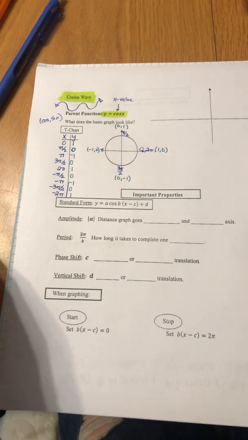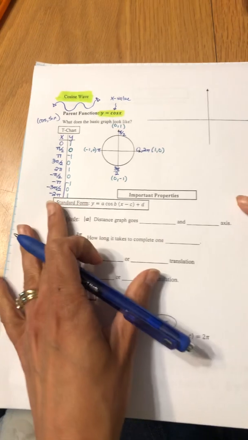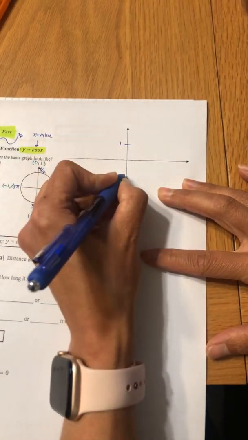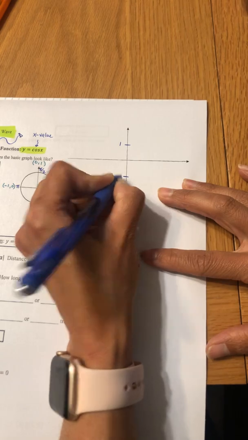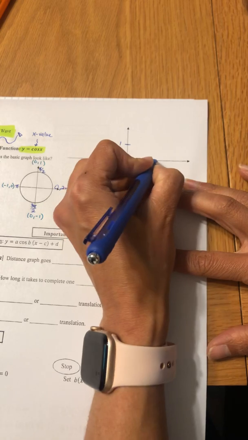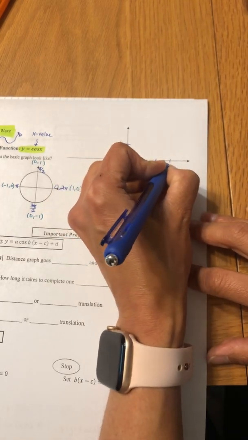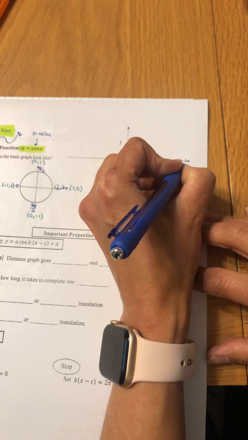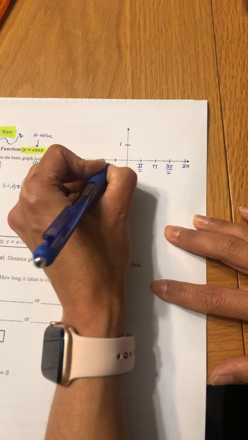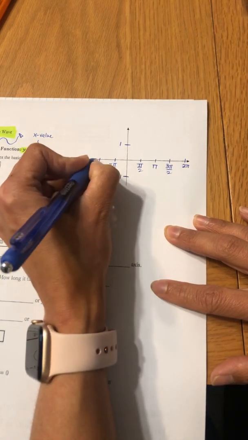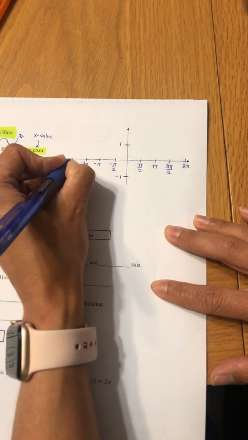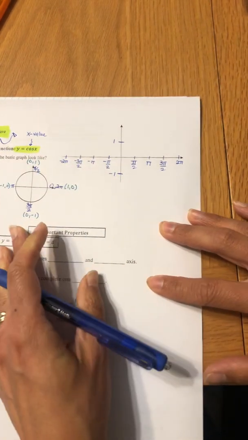So let's go ahead and put these marks on our graph. For the y-axis, let's have 1 unit above and 1 unit below. And then we're going to have pi over 2, pi, 3 pi over 2, 2 pi, and negative pi over 2, negative pi, negative 3 pi over 2, negative 2 pi. Okay.